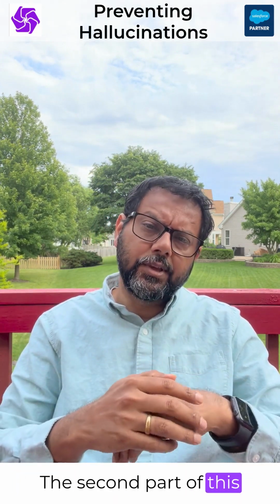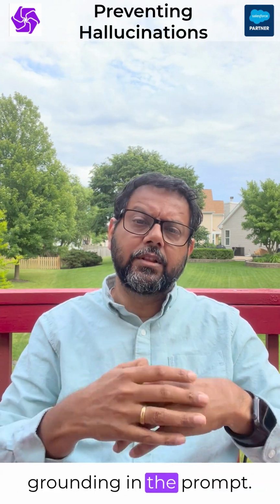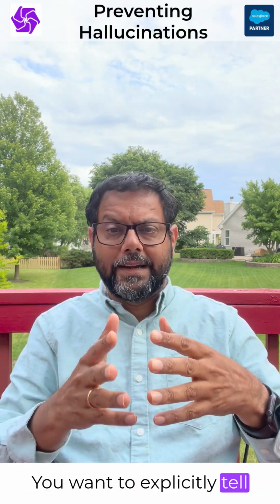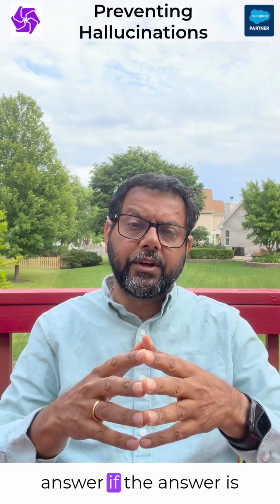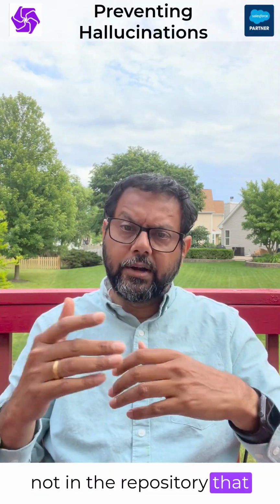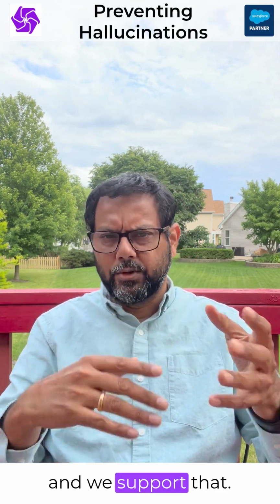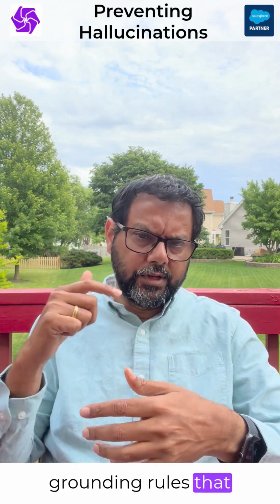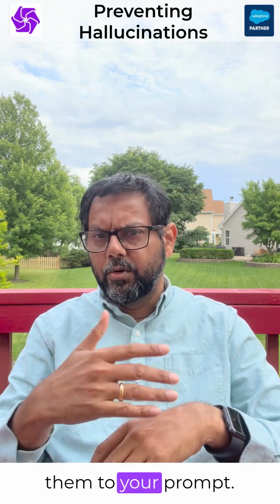The second part of this is the prompt itself. You want to ensure enough grounding in the prompt. You want to explicitly tell AI not to do this, right? Not to come up with an answer if the answer is not in the repository that you've shared with it. You can do that as part of a prompt in Salesforce, and we support that. We have standardized grounding rules that you can literally check boxes, and GPT-5 would automatically add them to your prompt.